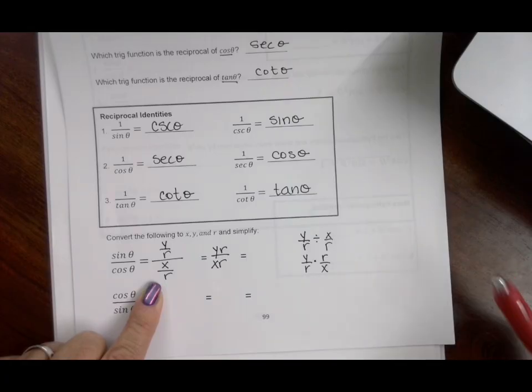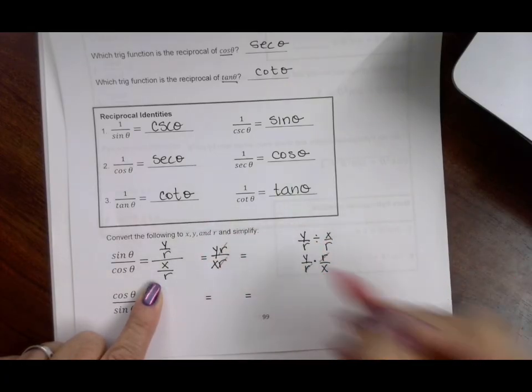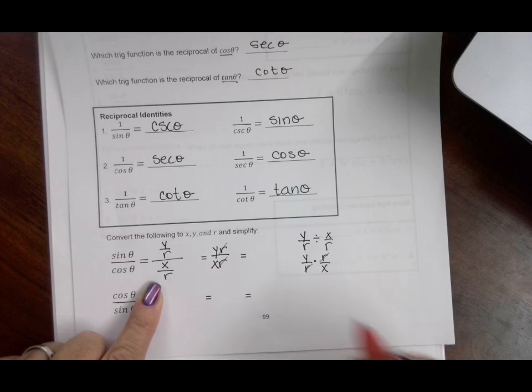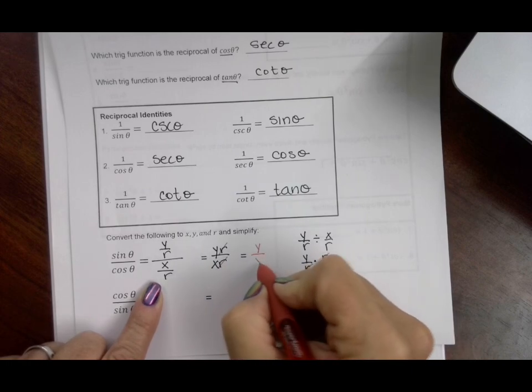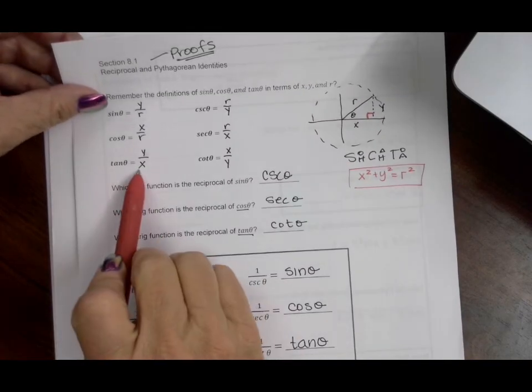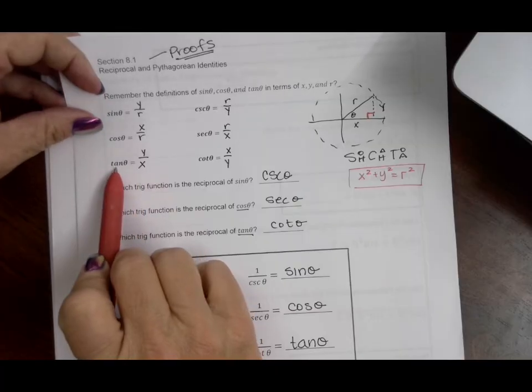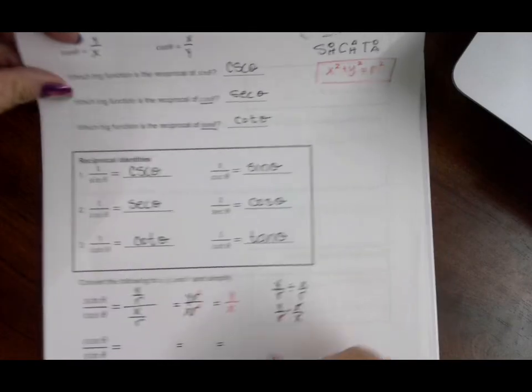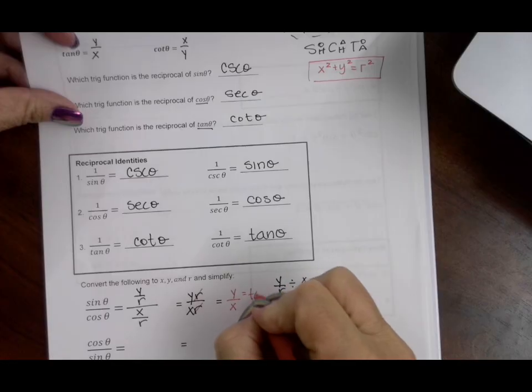So hopefully what you see here is that my r's are going to cancel out. Now they would have canceled out over here as well. And what I end up with is y over x. Now, let's go back up here. What do we get when we have y over x? Well, y over x is the equivalent of tangent. So this becomes tangent theta.